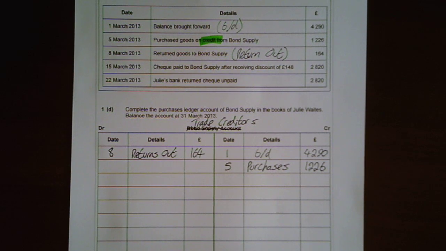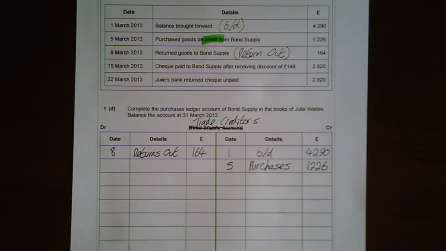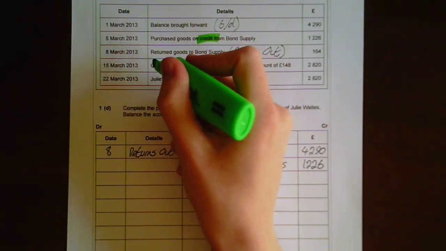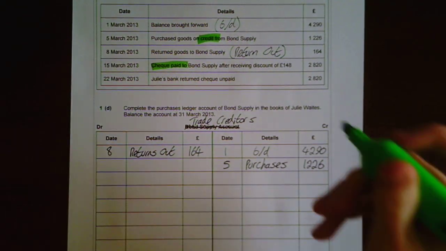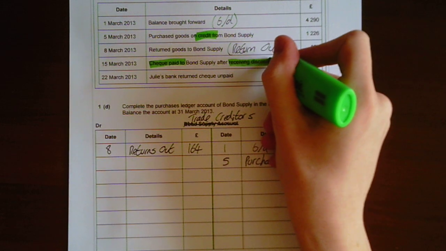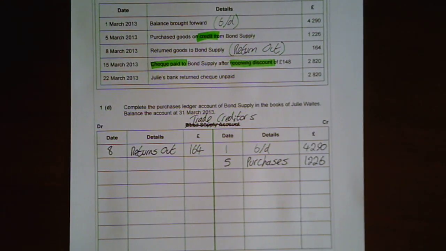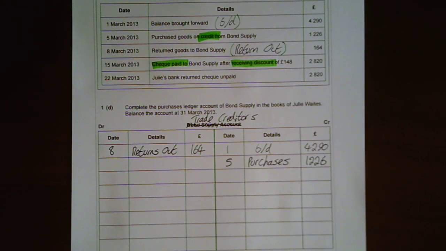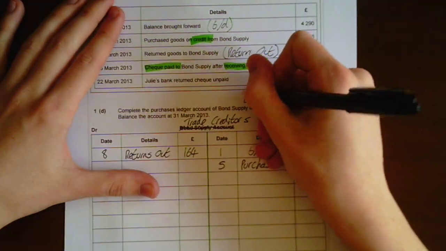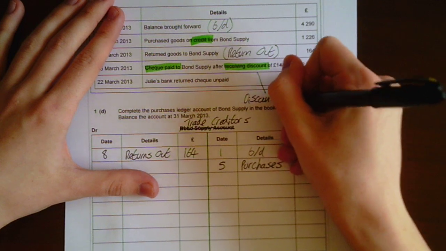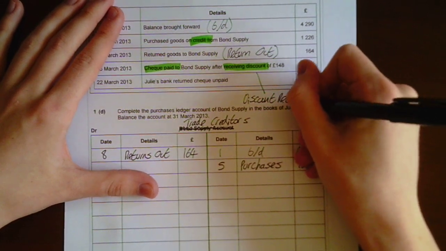Now check paid. So now that we know it's a check, we know we've paid it on credit. We haven't paid in cash, and we've received a discount. That bit's crucial. Well, we've received a discount. That must be a discount received. It's in the wording.